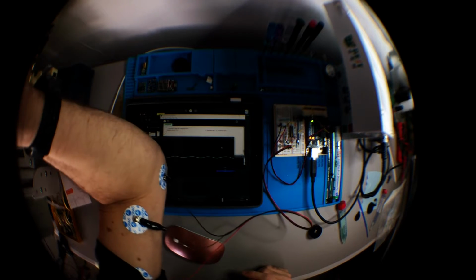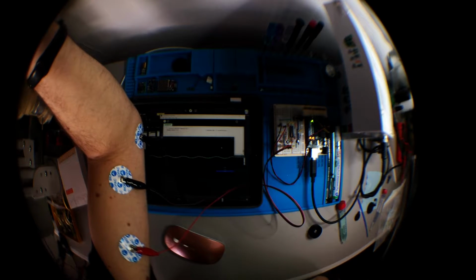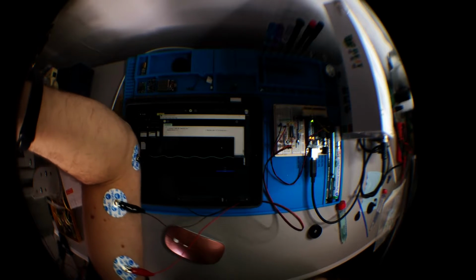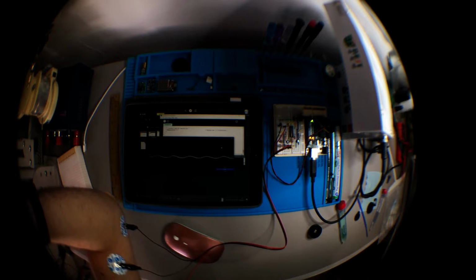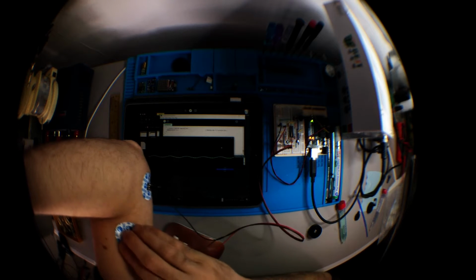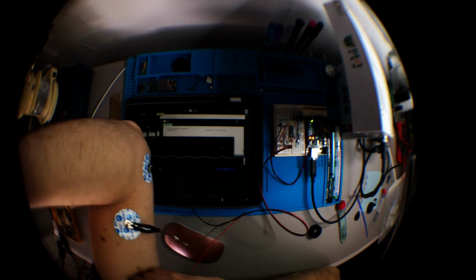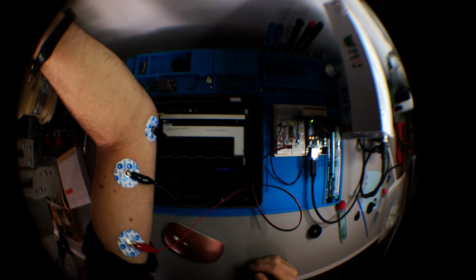Then you see that when I contract the muscle, it is measuring some contraction. Let me try to turn off something else. For instance, I disconnect the power supply of the iPad. No, the light is not making much noise. I can try to press the electrodes a little bit better. So let's try to make another contraction.